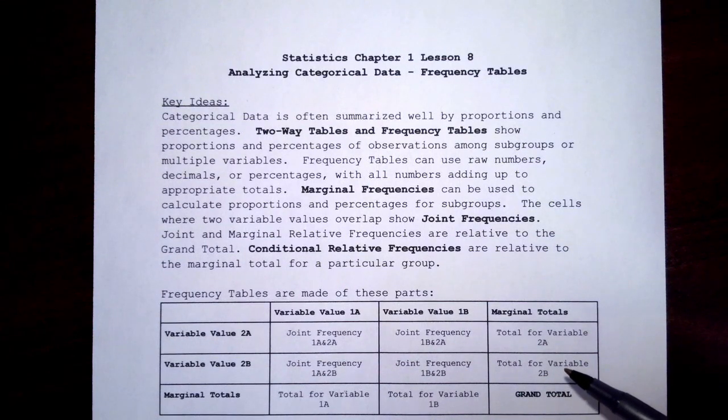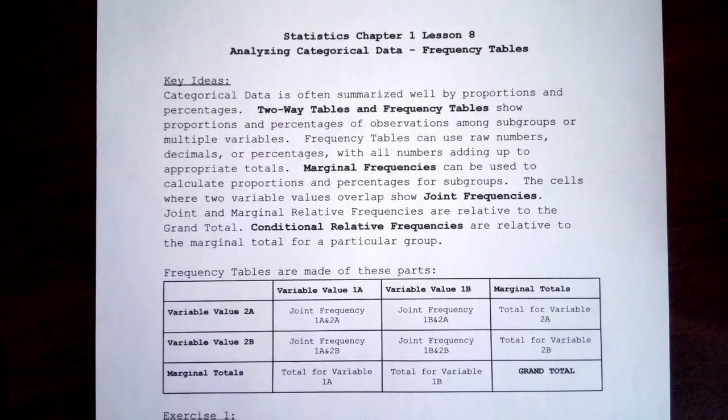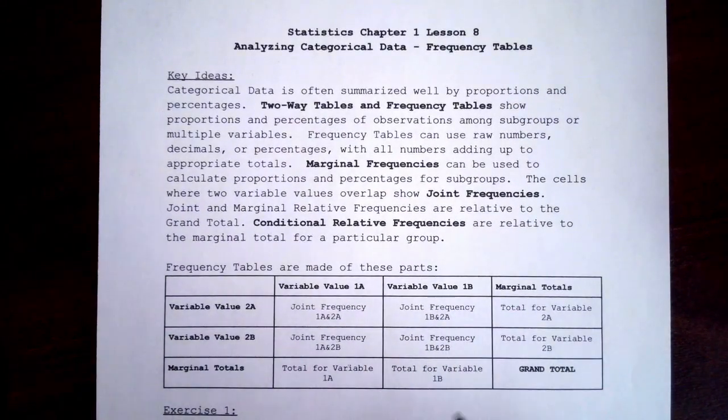And then joint frequencies are when you have two different variables and you want to cross-reference them against each other. Anytime you find anything that is a percentage of a smaller group, that's going to be called a conditional relative frequency. So whatever smaller group you're looking for, use that as the bottom of your fraction rather than 100, or rather than your grand total.